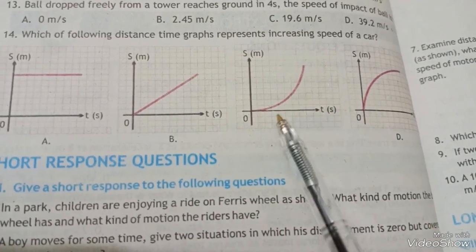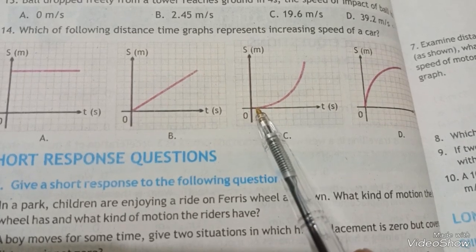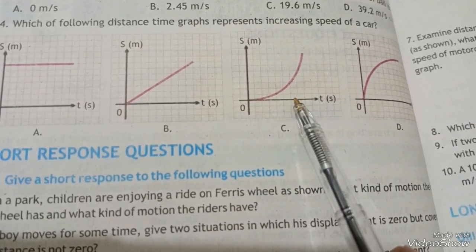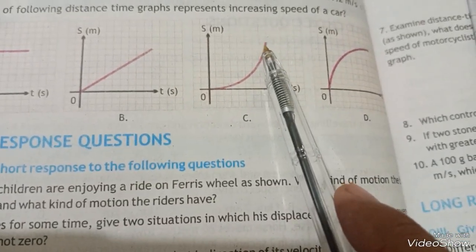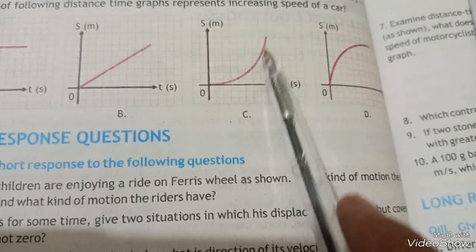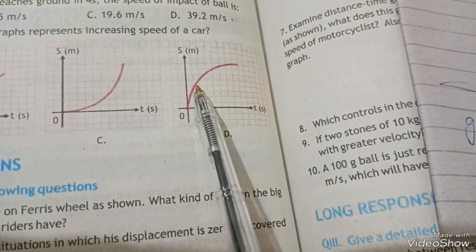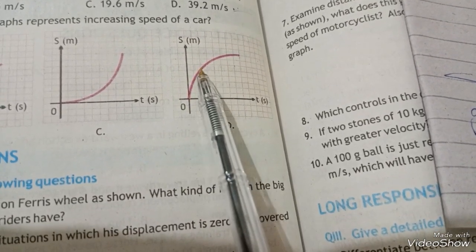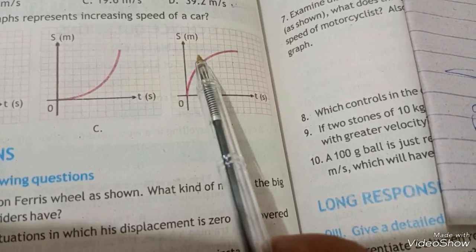This means that at first it was moving slowly, and then it's taking a small time to cover a greater distance. Here the car was first speeding, and gradually it is taking a greater time but covering a small distance.